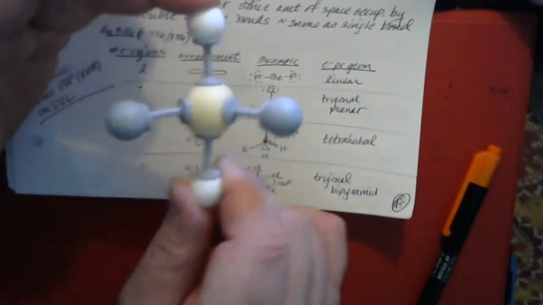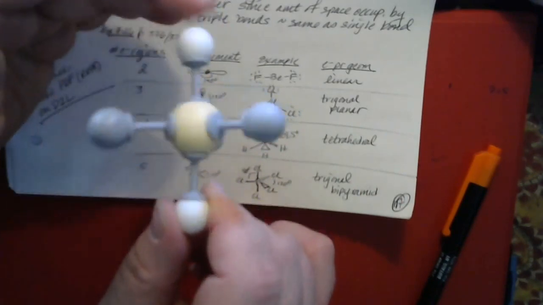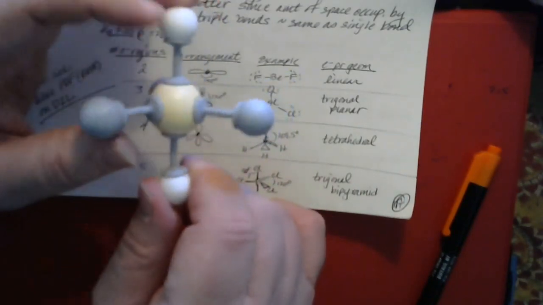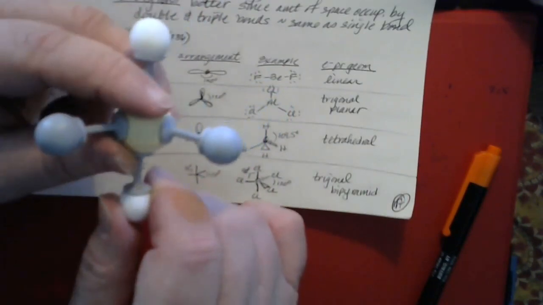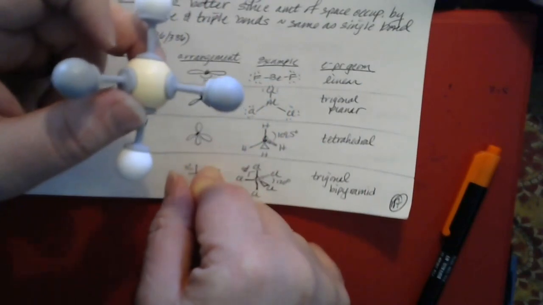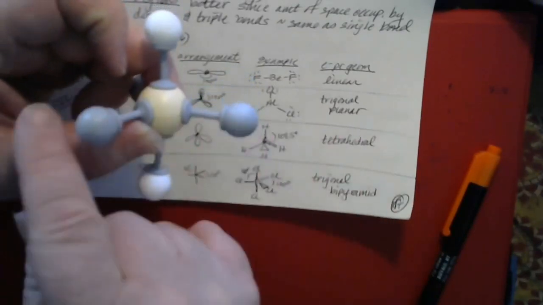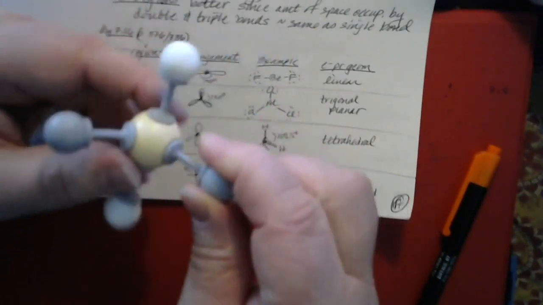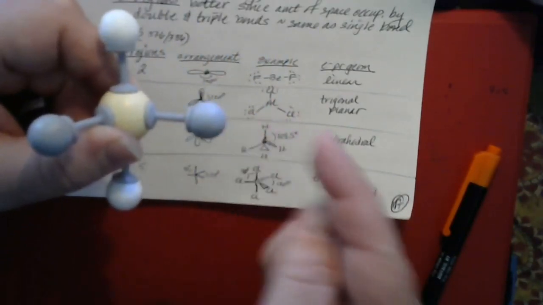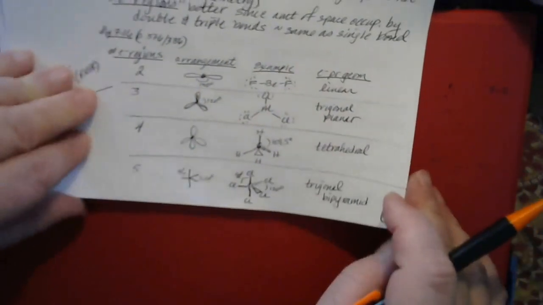So if you have a structure where the electron arrangement is trigonal bipyramid, but it has one lone pair on the central atom, where's the lone pair going to go? Is it going to go here or here, which would be equivalent to each other, or is it going to go to one of these equatorial positions? And since the equatorial positions have more space, the lone pair is going to go to the equatorial position, not to the axial positions. So we'll get to that in detail in a minute.